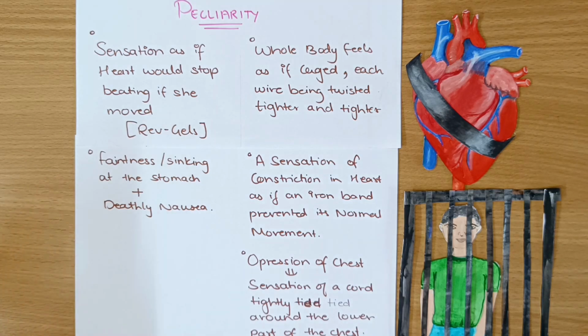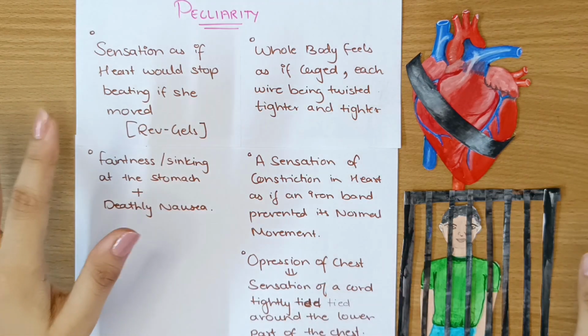The other one is that there is sinking and faintness at the stomach. There is this feeling of sinking and faintness in the stomach, which is associated with deadly nausea.